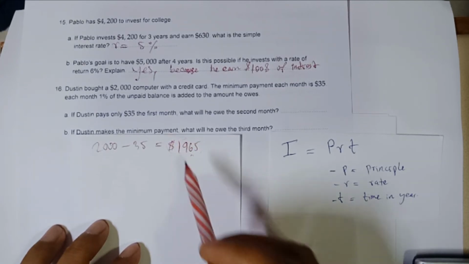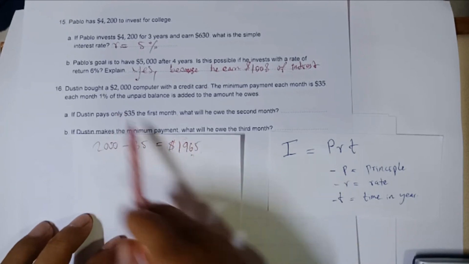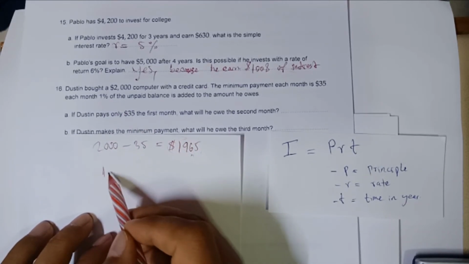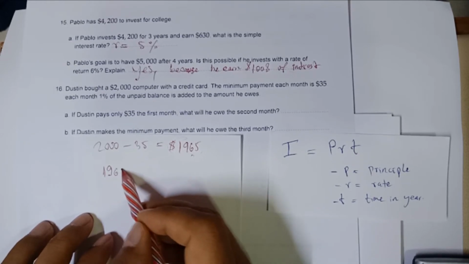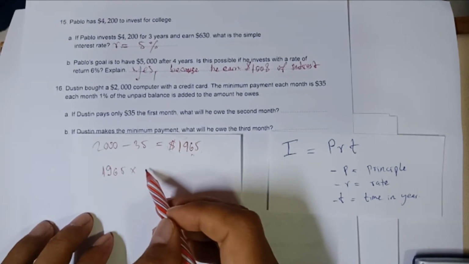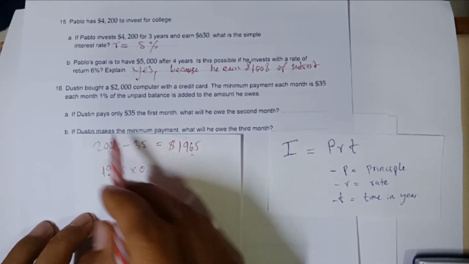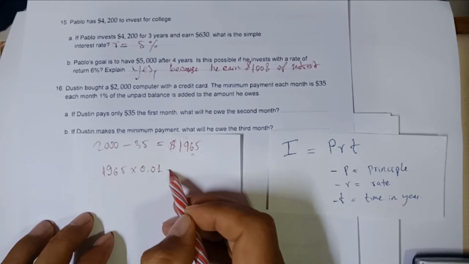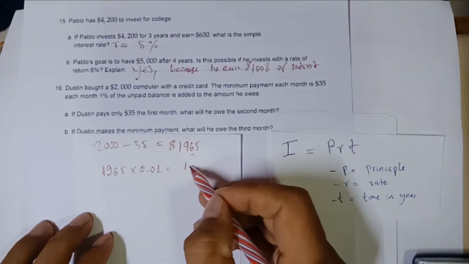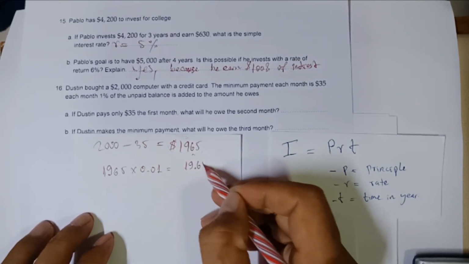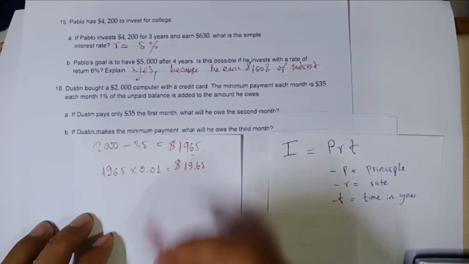So let's try to find how much he owed after the first month. You need 1,965, and you multiply by 0.01, because this is 1%. Multiplied by 0.01, that will give you $19.65 he owes.